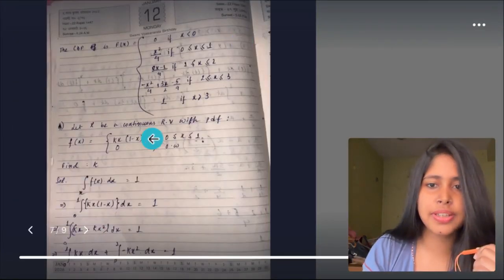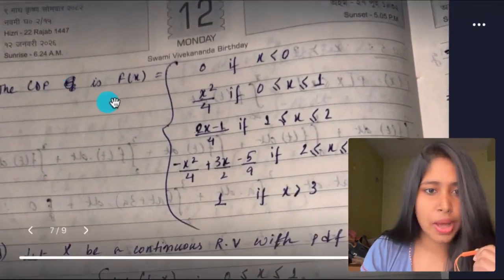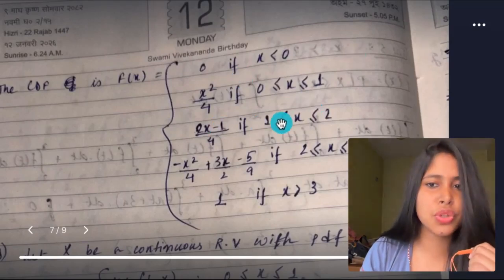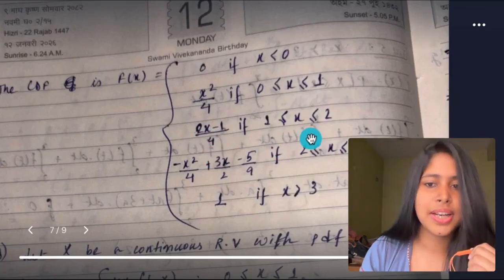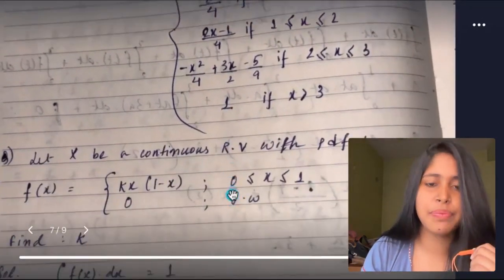Then how do we write it? See here, we write like this. The CDF is capital F(x) equals 0 for x less than 0, x squared by 4 if 0 is less than or equal to x less than or equal to 1, 2x minus 1 by 4 if 1 is less than or equal to x less than or equal to 2, and all like this.